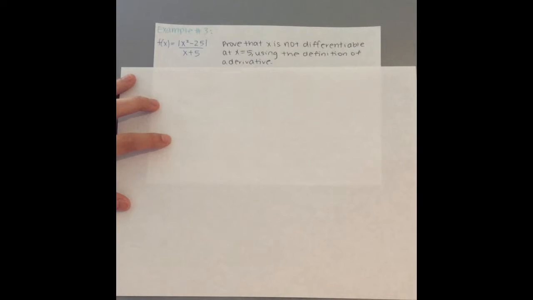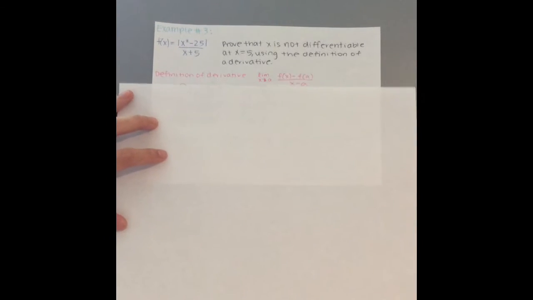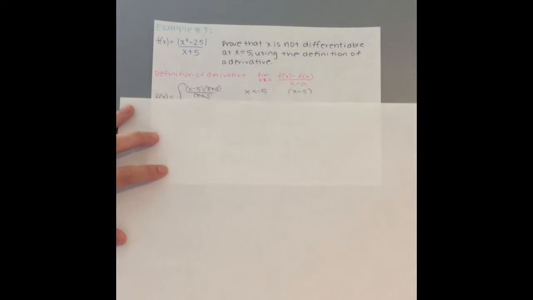Okay, example 3. f of x equals the absolute value of x squared minus 25, all over x plus 5. Prove that f is not differentiable at x equals 5 using the definition of a derivative. So, the definition of a derivative is this: the limit as x approaches a of f of x minus f of a over x minus a.